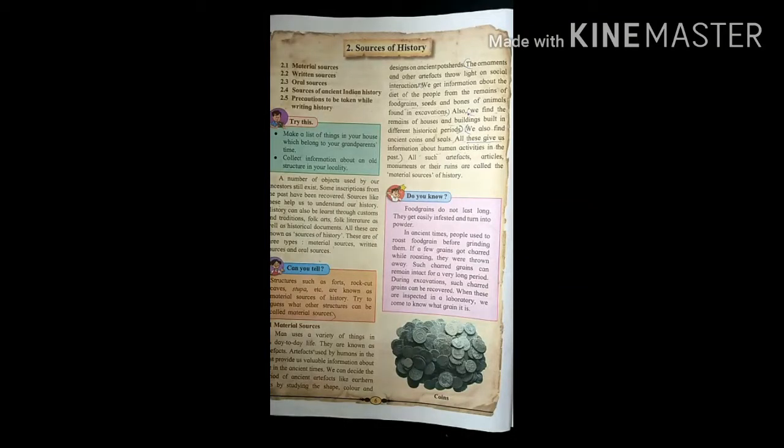Today we are going to study chapter number 2 of history, sources of history. Students, in the previous chapter we have learned what history is, and in this chapter we are going to study the sources of history. Source means the origin, a place, person or thing where something comes or starts from. For example, cloud is a source of rain, sun is a source of light, and television is a source of entertainment.